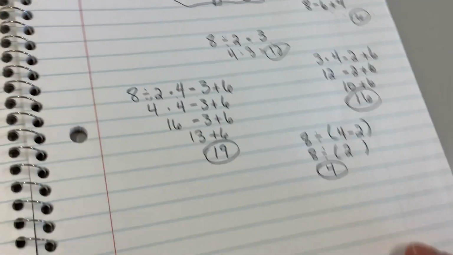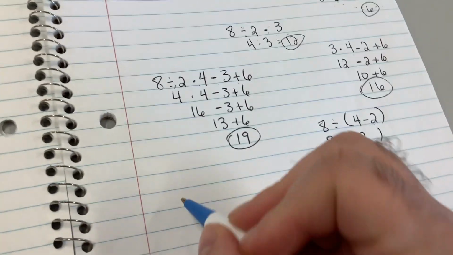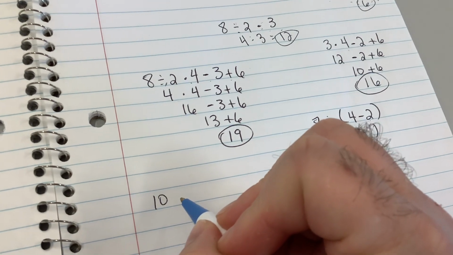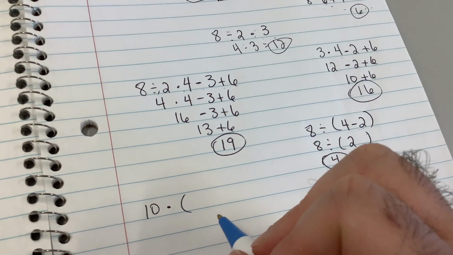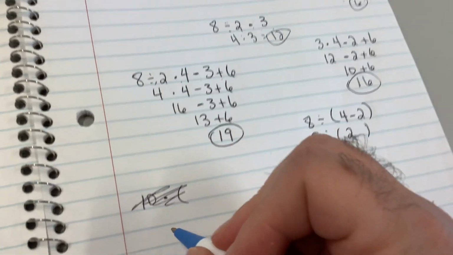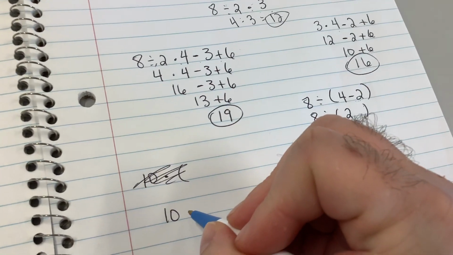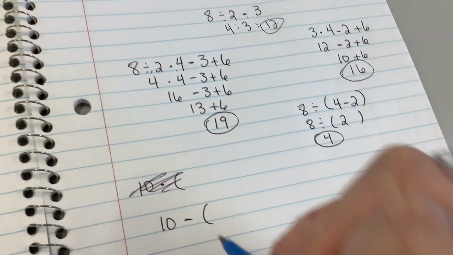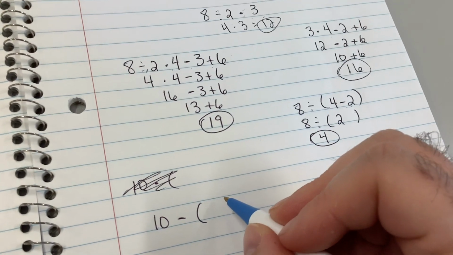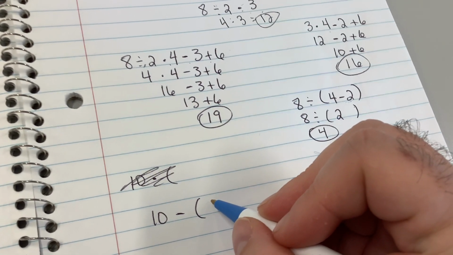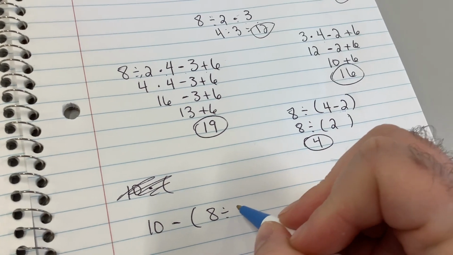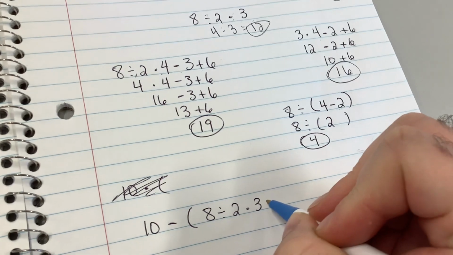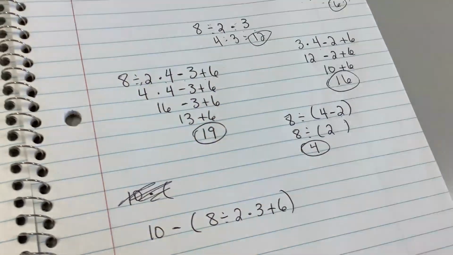Okay, so let's do another one: 10 minus, sorry if you're following along, this way I don't have to worry about it coming out even. And then let's do 8 divided by 2 times 3 plus 6, or something like that.